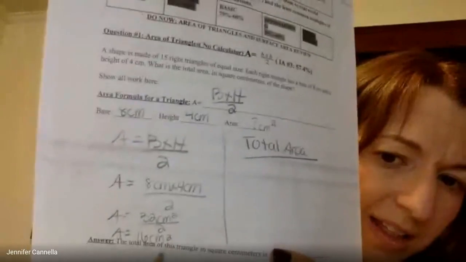So this is what you're going to do. I'm going to show you total area. I'm going to come back to my screen now, and I'm going to pin myself so you can see my work. And we're going to multiply, Allie, 16 times how many triangles? 15. My bad. It's okay. So we're going to take the area of one triangle, which is 16, and we're going to multiply by 15. So everyone go do that now.